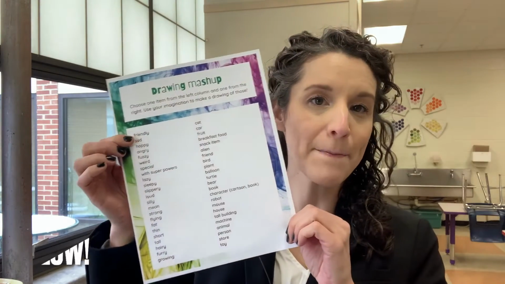And in our sketchbook, we have been drawing things that we see by looking at pictures and drawing things that we see. Well, we're going to switch it up and we're going to draw things from our imagination, but probably need some ideas. You may not need an idea one day, but the next day you will. So what we're going to do, we have a drawing mashup.